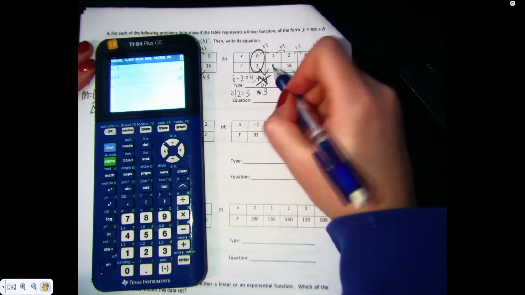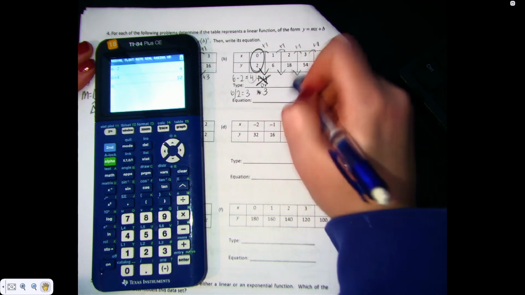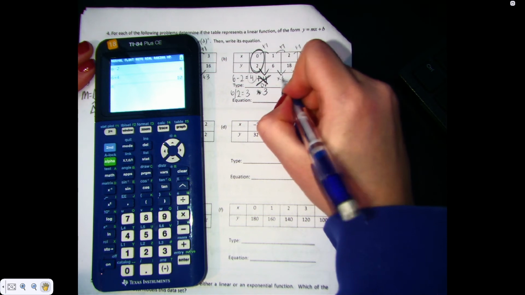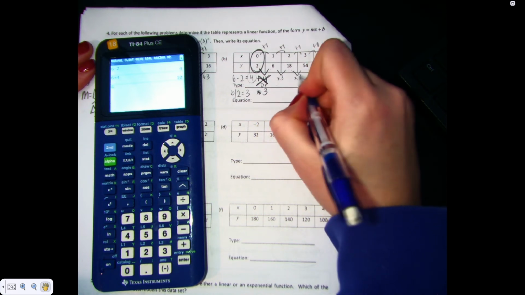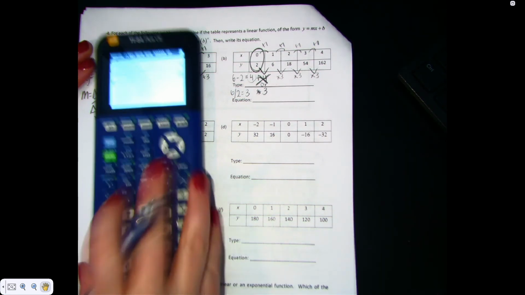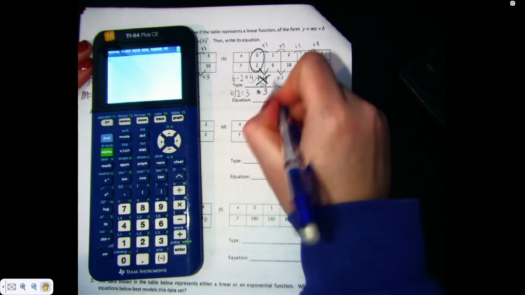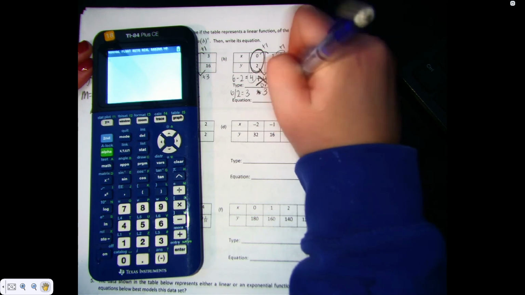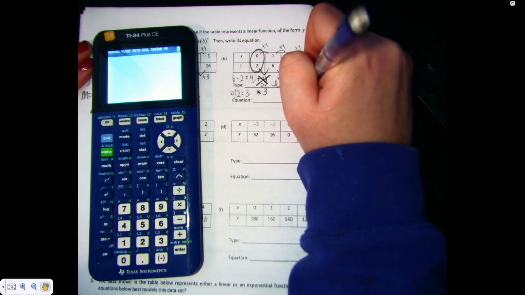2 times 3 is 6. Yes. 6 times 3 is 18. Yes. 18 times 3 is 54. Yes. 54 times 3 is 162. Yes. Okay. I am multiplying each and every time. That means I'm exponential.